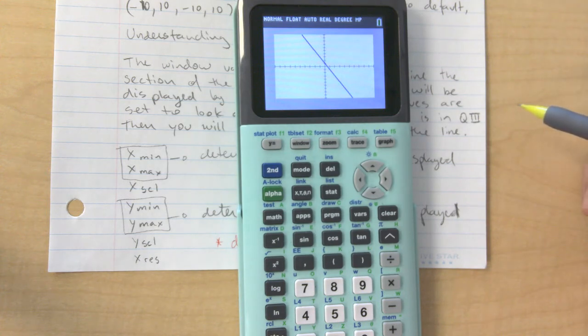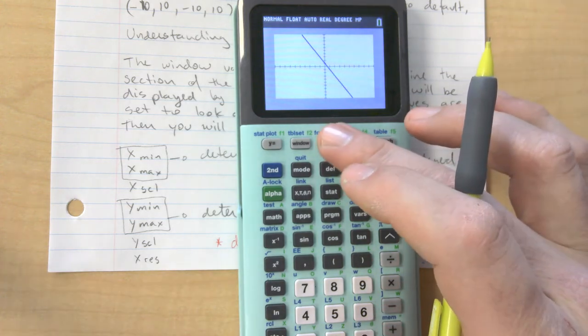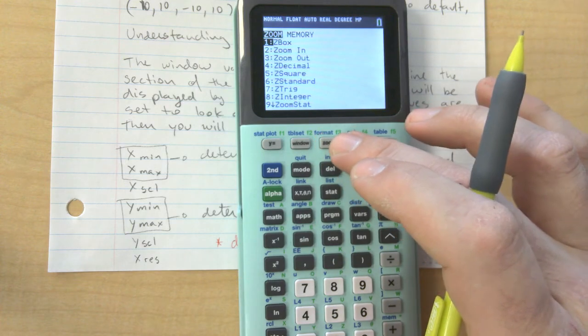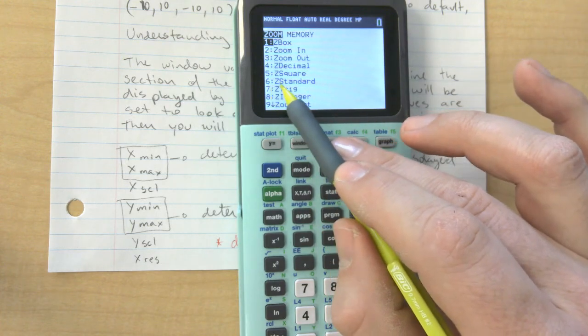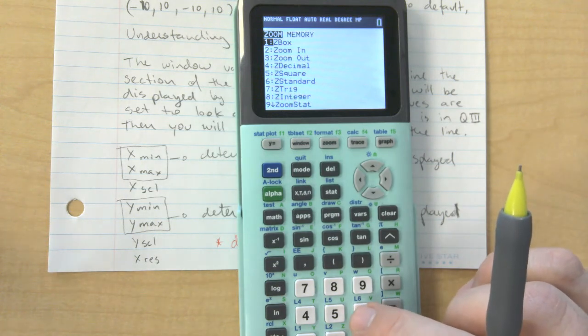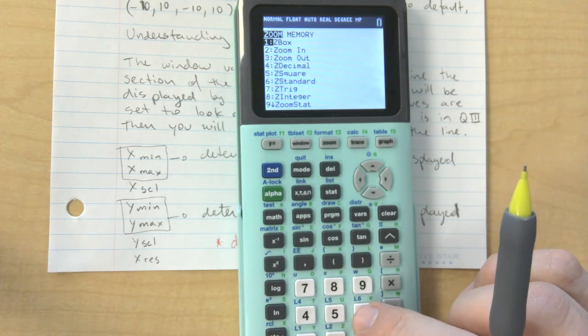Who's not seeing anything right now? You're not seeing anything? Okay, don't panic. I actually want this to happen. Press zoom. Everybody do this anyways now. Press zoom. And number 6 is zoom standard. So we're all going to see the exact same thing. So press zoom and then 6.